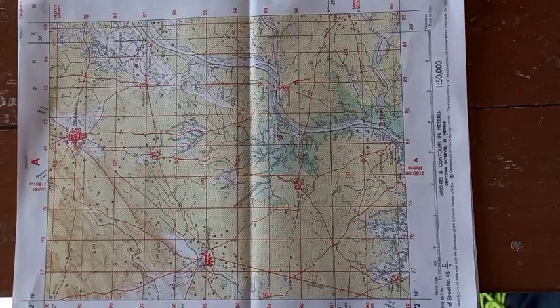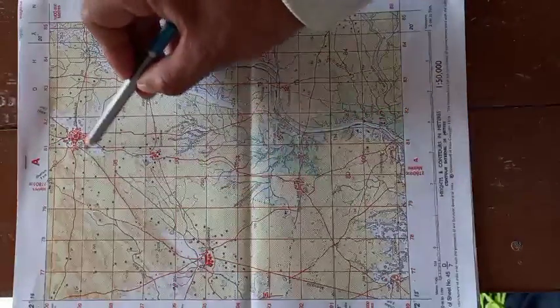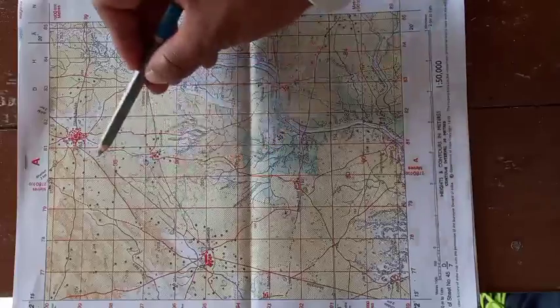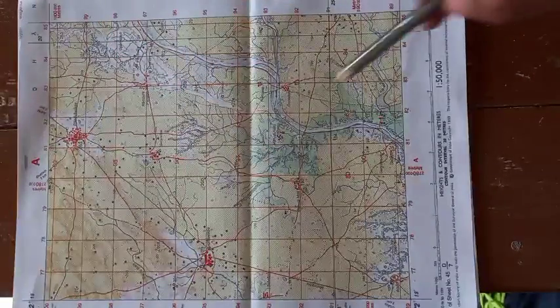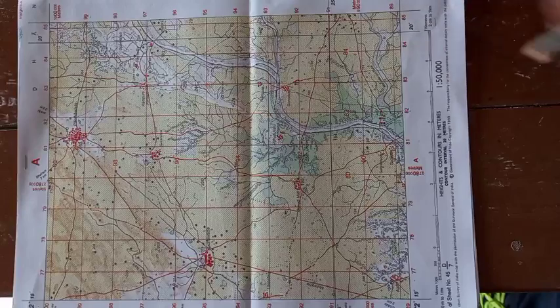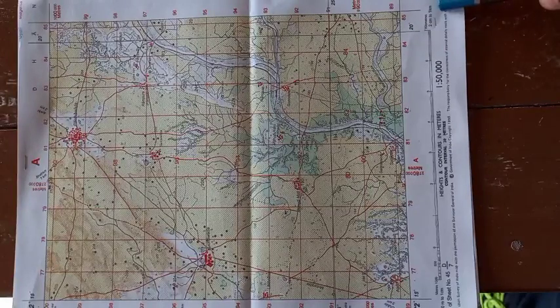So when you have to convert that distance into kilometers, you have to divide the extracted reading, that is the distance that you calculated with the help of that thread and a scale, by 2, so that you convert that into kilometers. So this is how you find the distance.